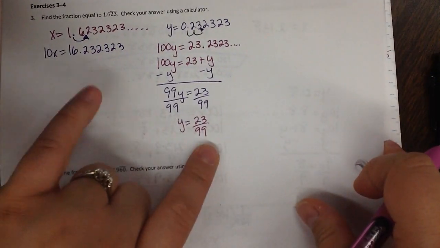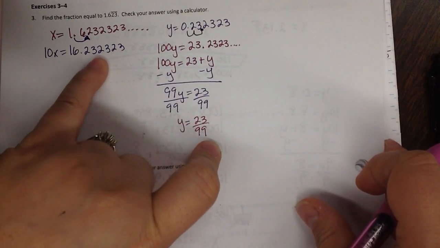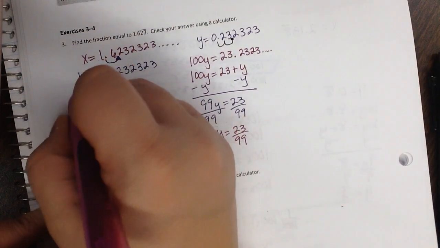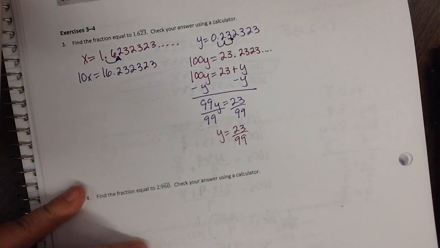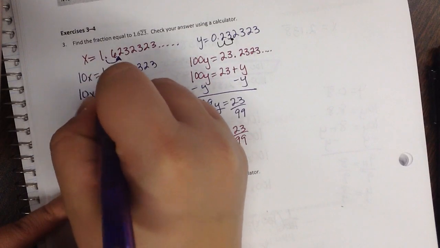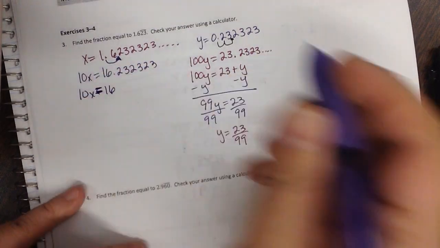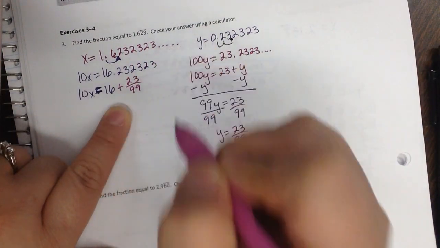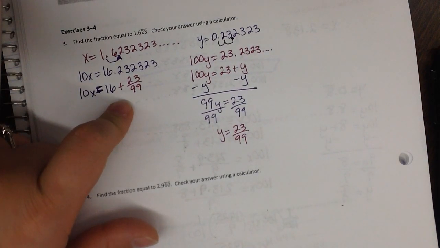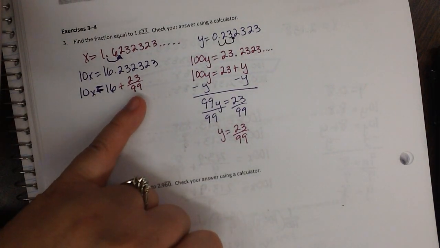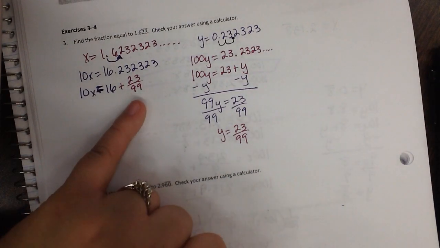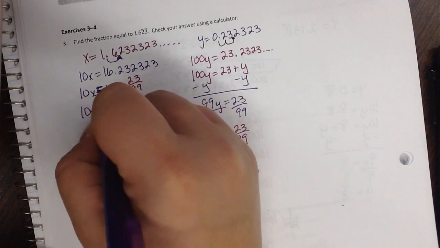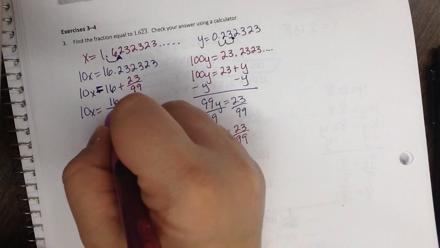Okay, so now I know what I could substitute in here. So if I go back over to here, 10x equals 16 plus 23 over 99. Now I have a denominator on the right, and I want them to all be the same denominator on the right side. I got to change them to fractions so I can work with it. So I have 10x equals 16 over, same denominator, 99.